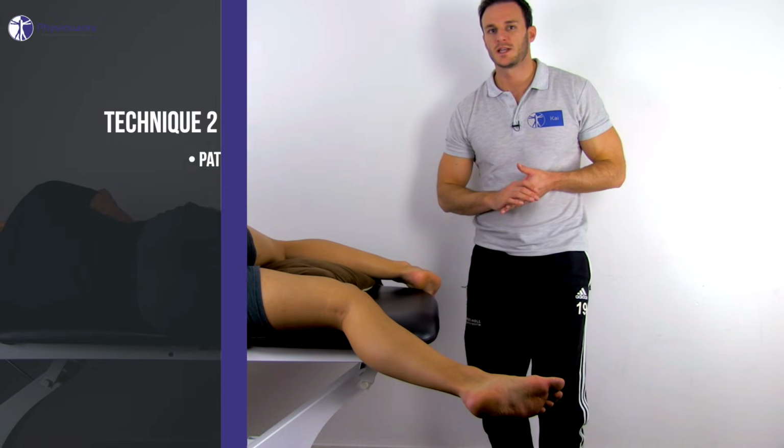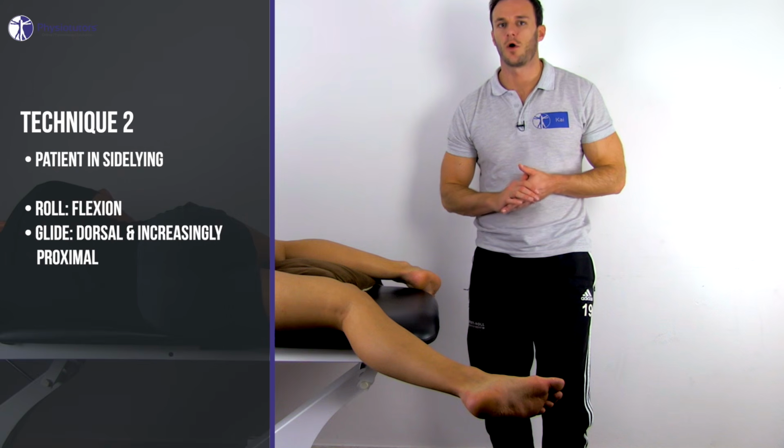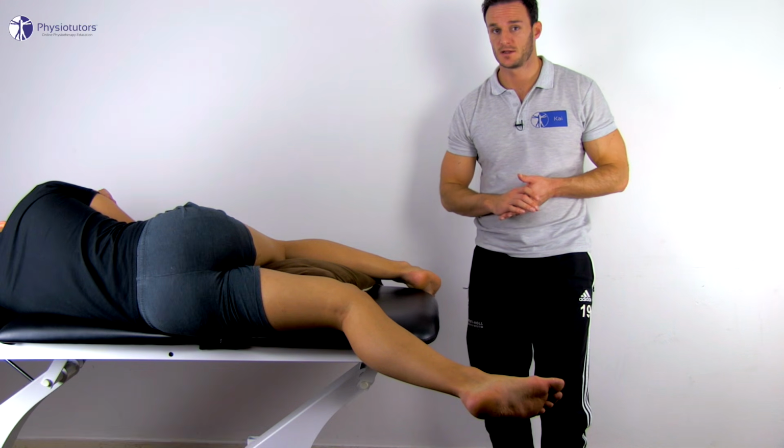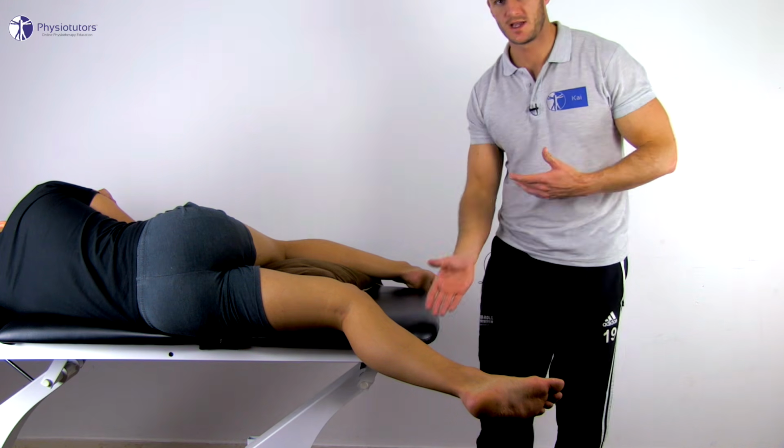For moderate limitations from around 90 to 100 degrees of flexion, there are two options. Have your patient in side-lying position with the leg to be examined positioned in a way that the femur rests on the bench and the tibia is hanging freely.